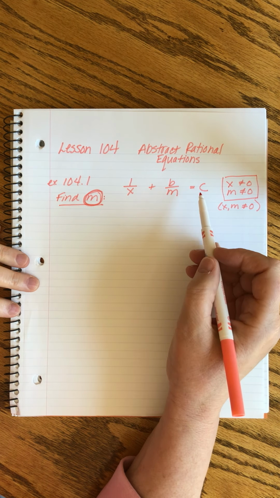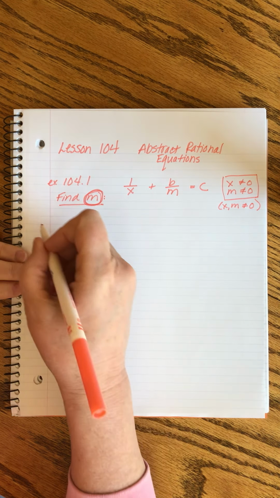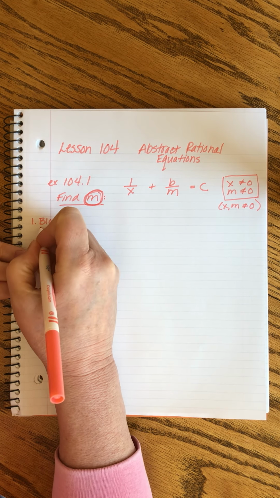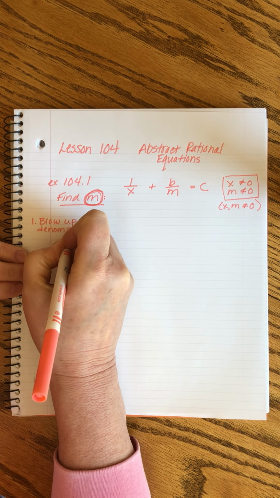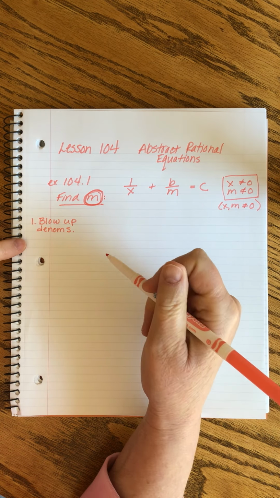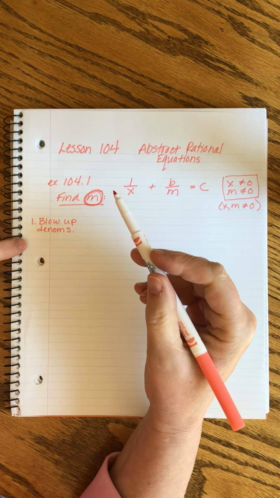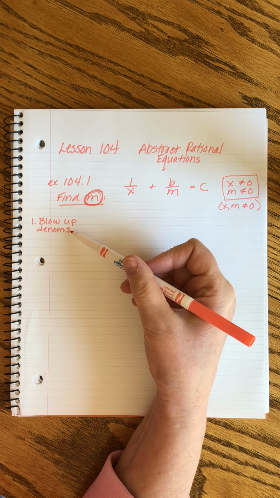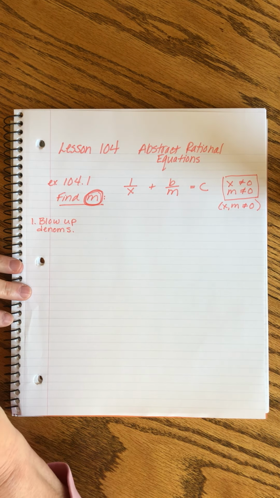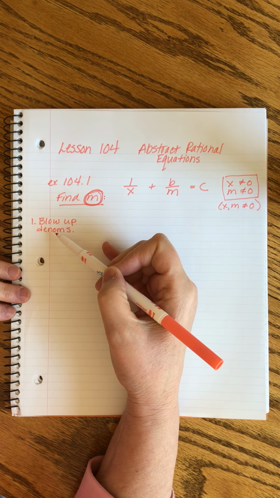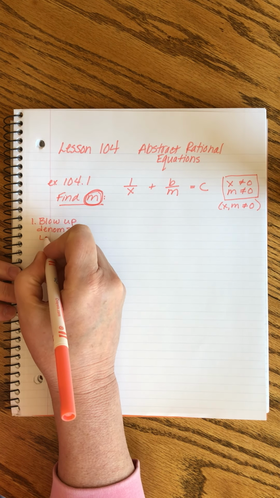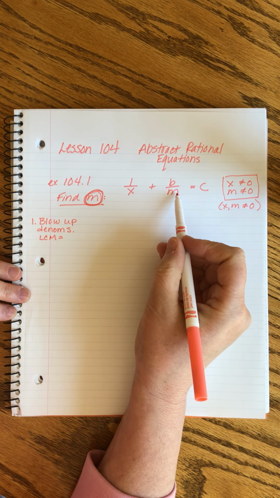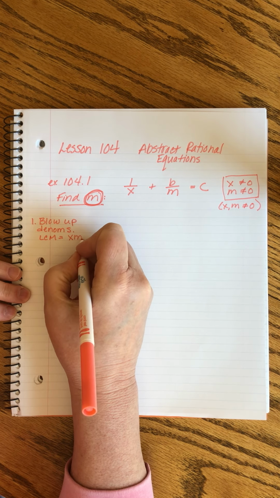The steps for solving are very similar to what we did last time. The first thing we do is we blow up the denominators. Okay, we did that last time. There was a step-by-step process. I'll review that in words, but if you want to see it written down again, the steps for blowing up denominators, go back to lesson 103. We wrote it all down there. Okay, so what we do to blow up a denominator is we find the LCM, least common multiple. We get it by multiplying together the different pieces. So this one's going to be xm.